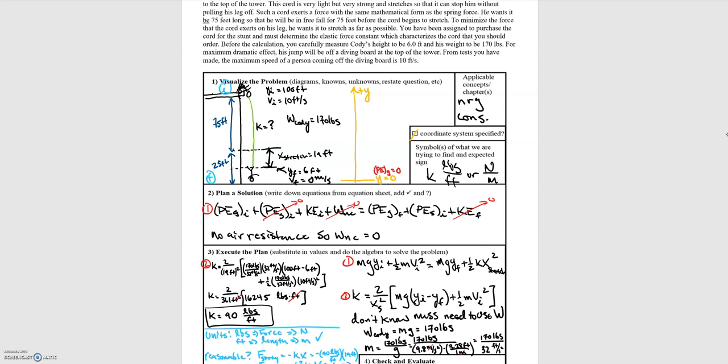That's what we have here in the diagram. We're falling in free fall for 75 feet. Once we hit the 75-foot mark below the starting spot, that's when the bungee cord starts to stretch.